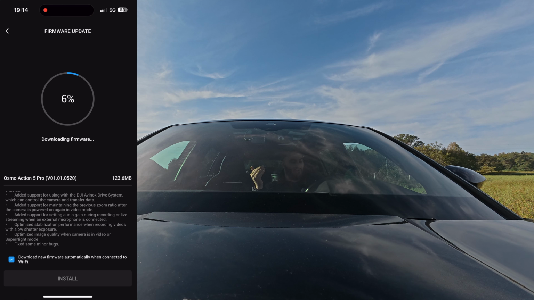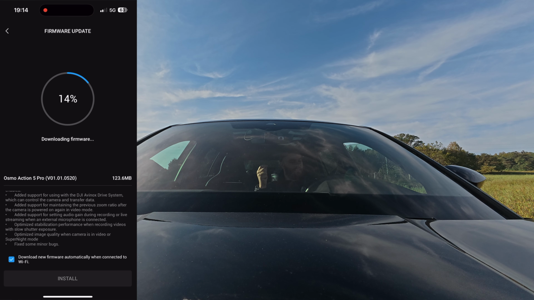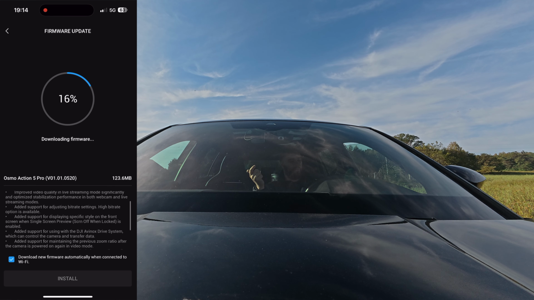That's pretty cool. Added support for setting audio gain during recording, optimized stabilization performance recording videos with slow shutter exposure. That's interesting, and we definitely will check that. Not in this video, but in a further video. Optimized image quality when camera is in video or super night mode, and added fix of some bugs. So that is pretty cool.